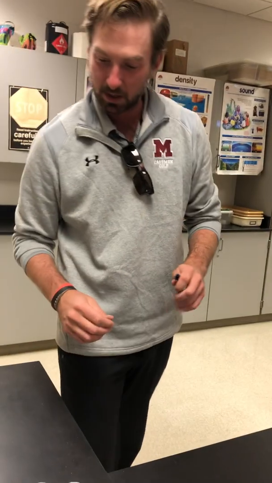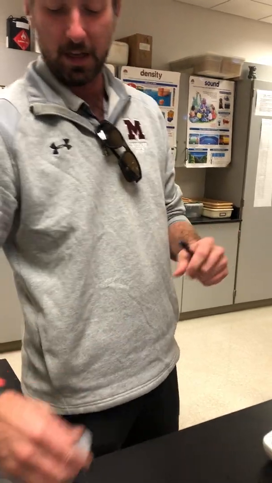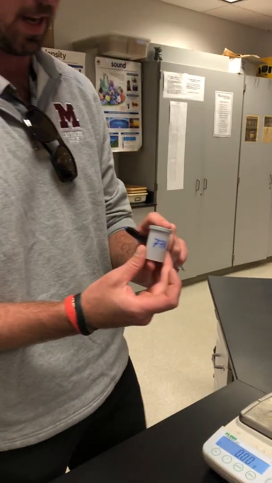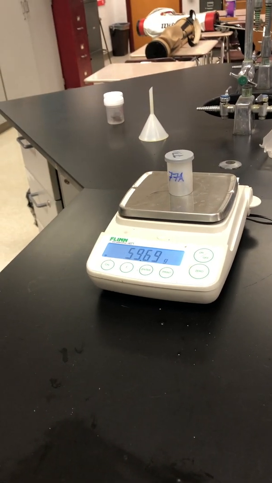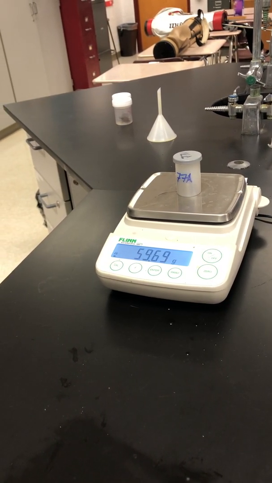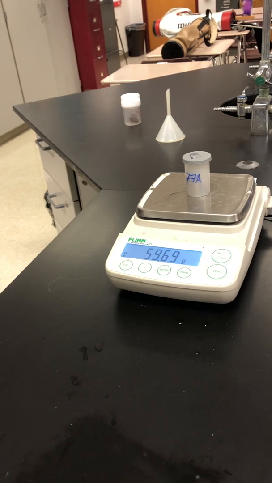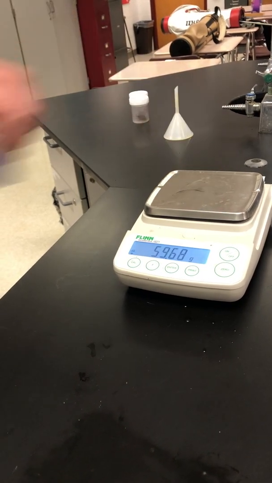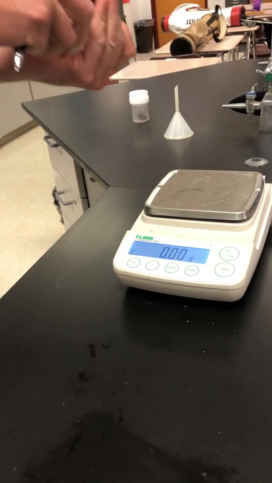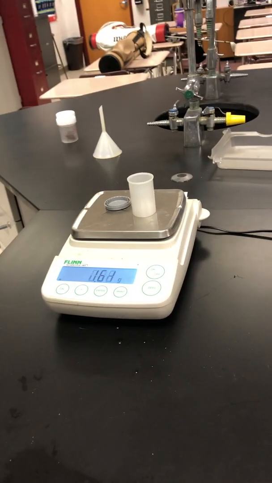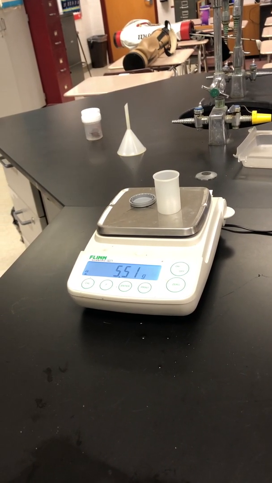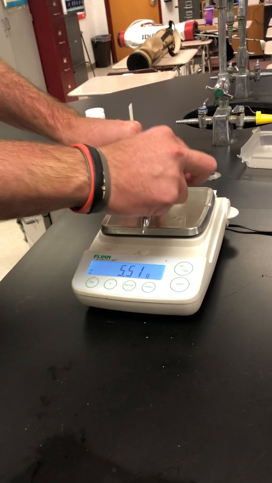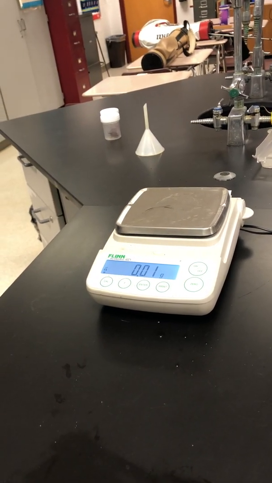Last names between the letters S and V, you have 77A. The container with the pennies has a mass of 59.69 grams, and without the pennies, it has a mass of 5.51 grams.